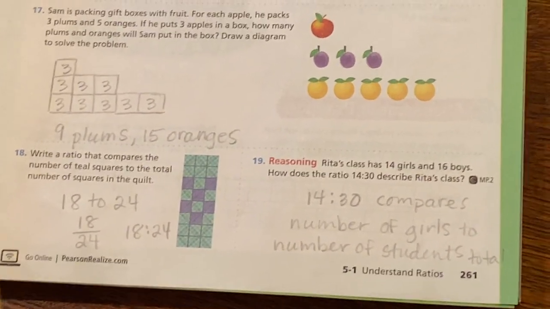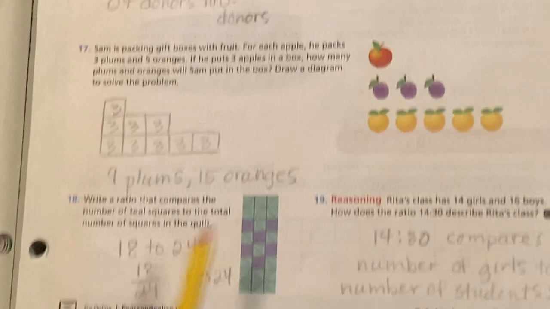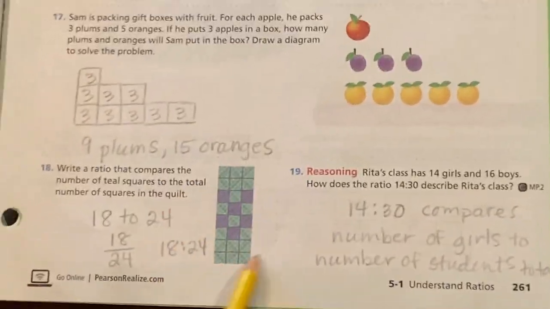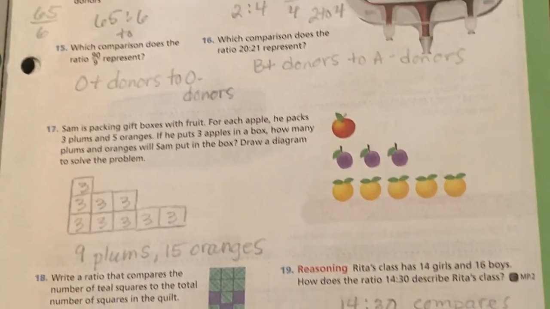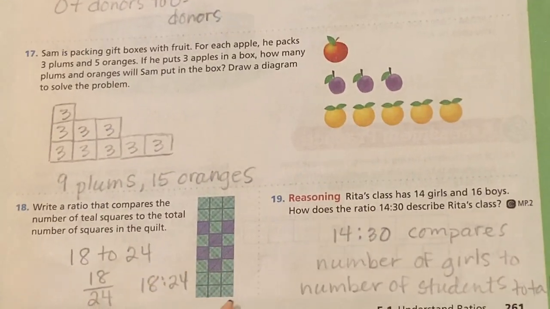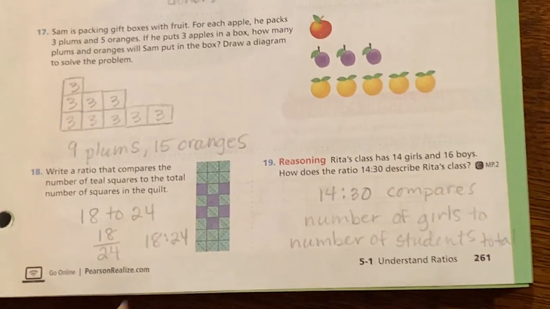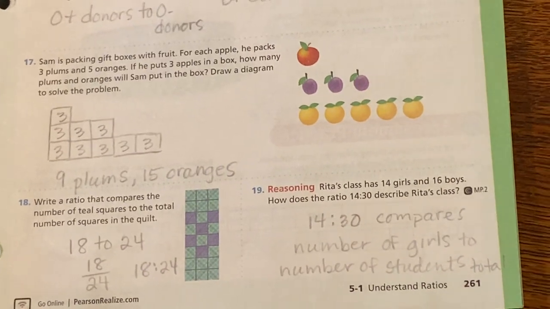Okay? Now, ratio of teal squares compared to all the squares. There are 18 teal squares and there's 24 squares altogether, including the teal and the purple squares.